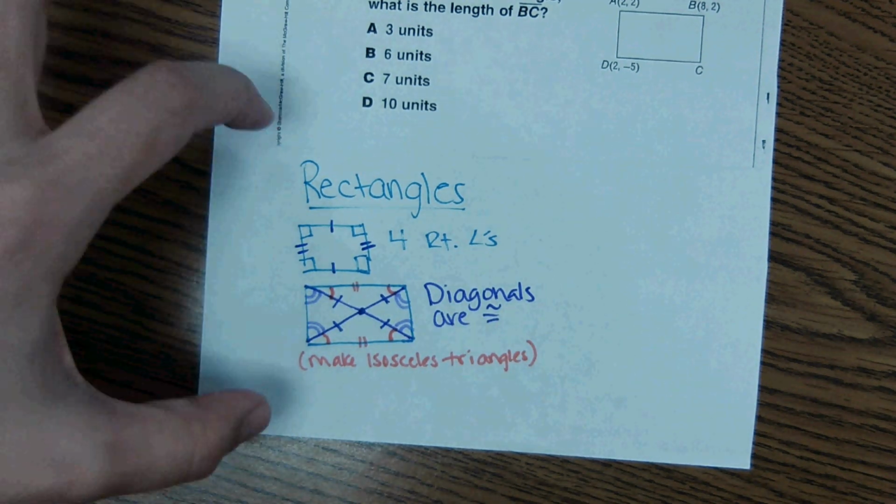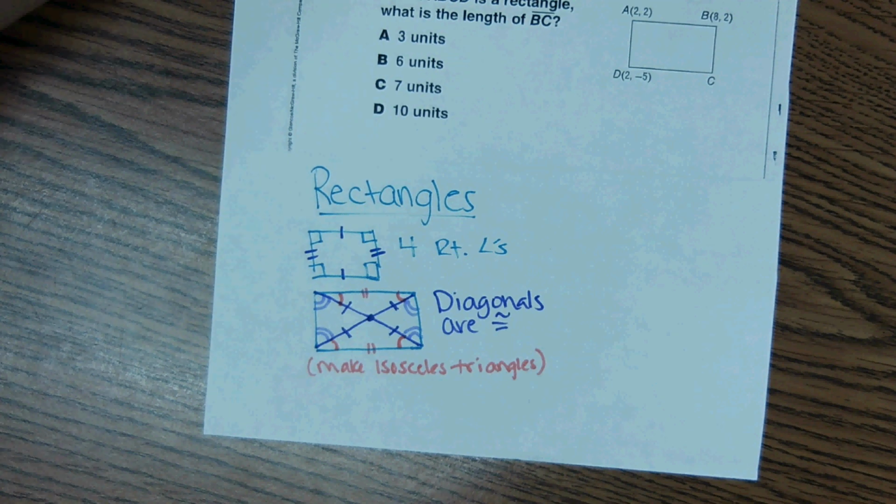Okay, so those are the basic ideas of a rectangle, and then we're going to apply that to the problems. Okay?